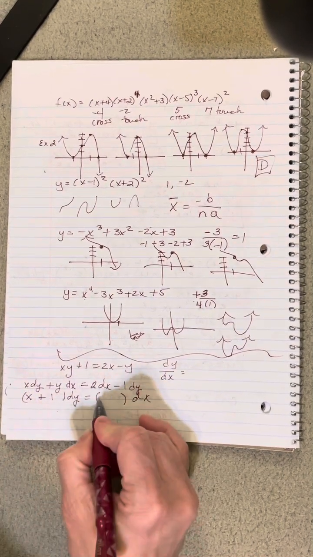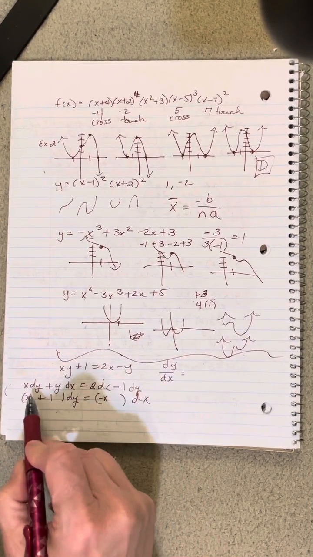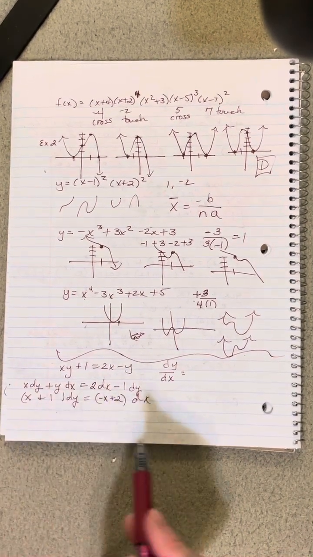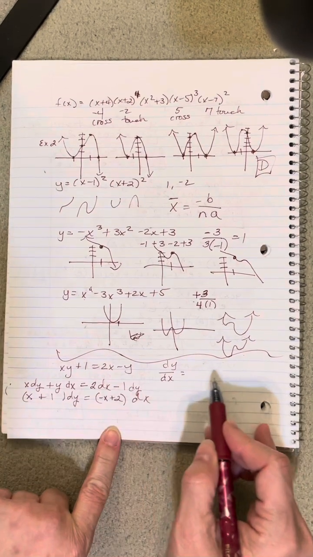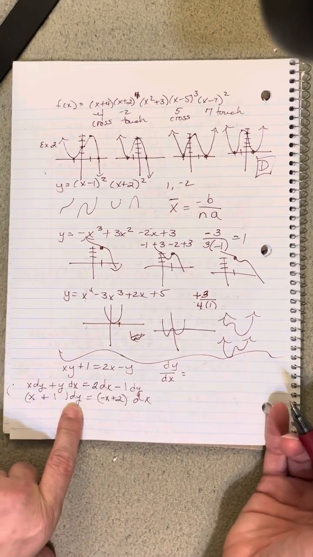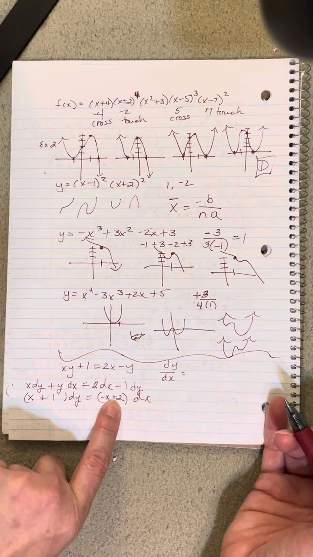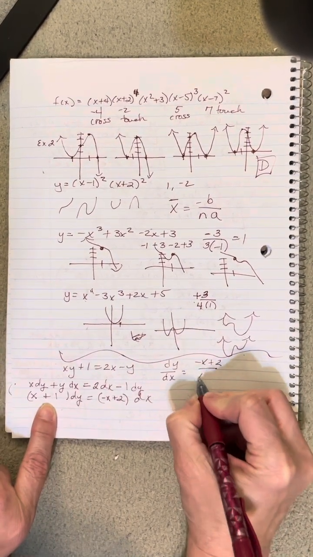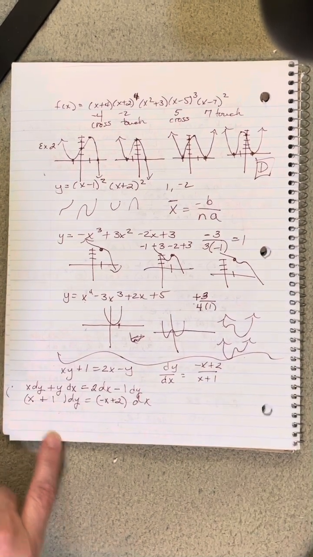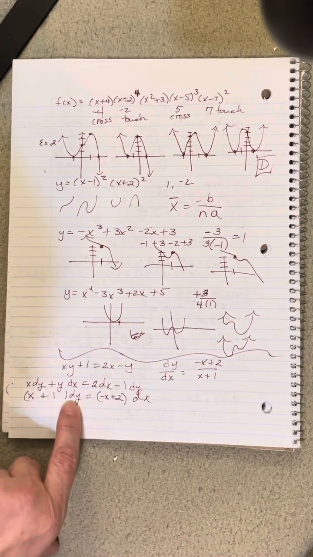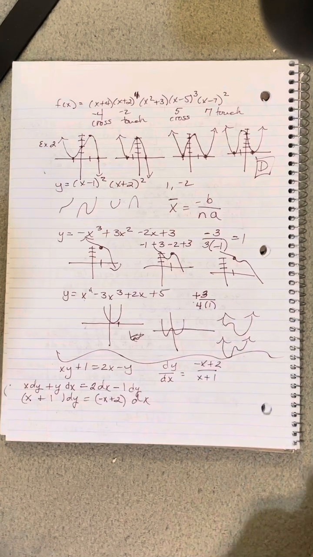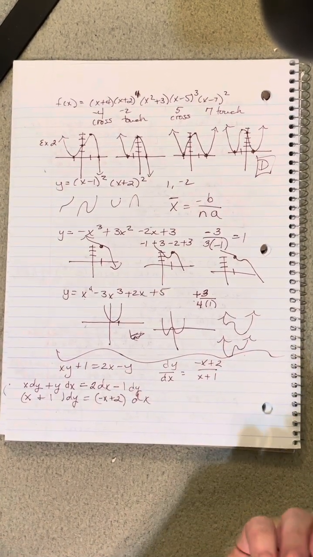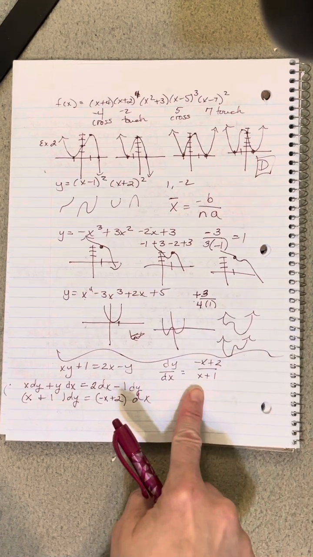So I'm moving this one, making it minus x, and this one was already plus 2. And now I'm going to go ahead and write my answer over here. So dy means this stuff goes underneath over here. So negative x plus 2 is the numerator. X plus 1 is in the denominator now from dividing it, and then dy is here, and then dx is dividing to the other side. So now I have solved it for what they asked, dy over dx.